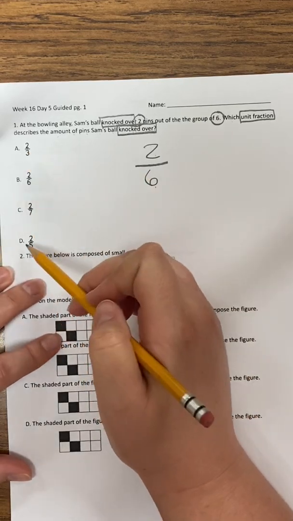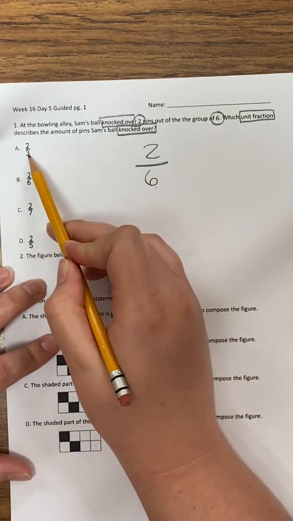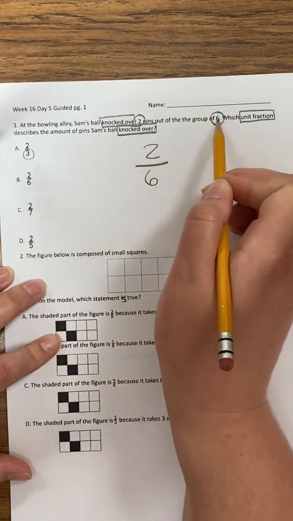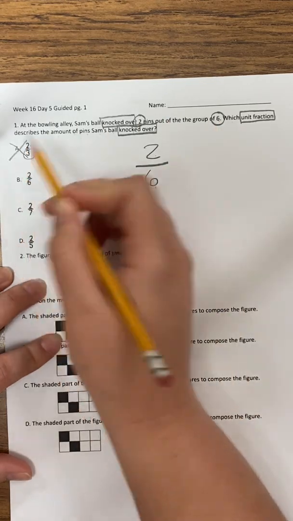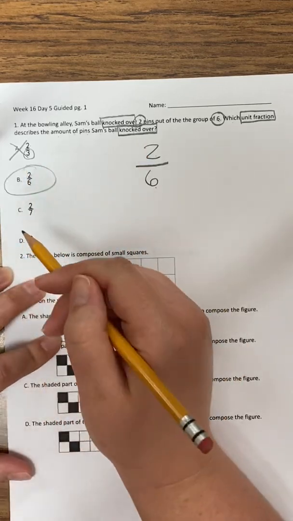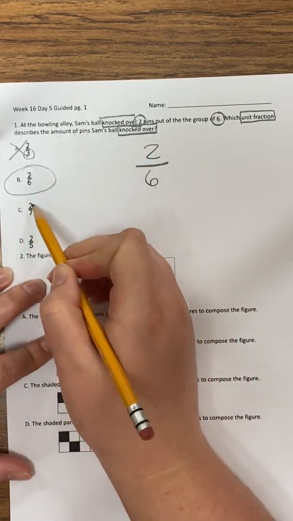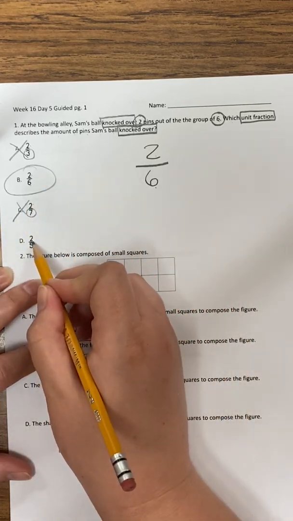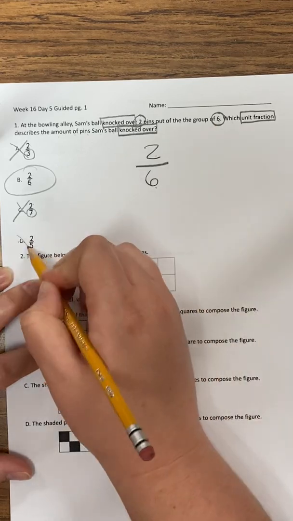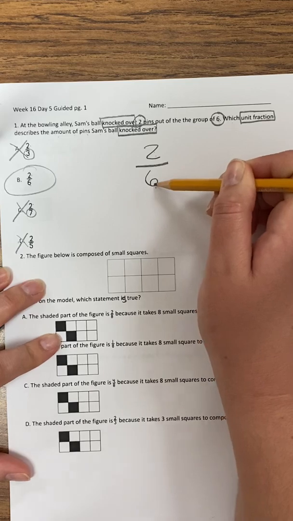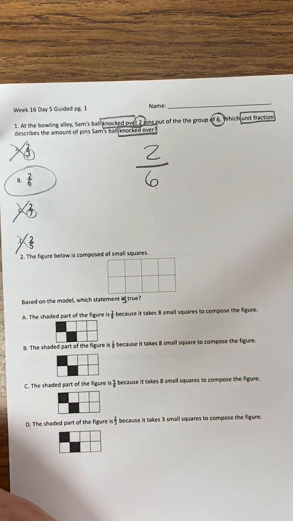So let's double check our answers here. A, 2/3. Nope, because there wasn't a total of 3 pins, there was a total of 6, so that's a no. B, 2/6. There's our answer. But let's just double check always to be sure. C, it says 2/7. There was no 7. Makes no sense. D, 5. There was no 5. There were 6 total. Always pay attention to the numbers on top and numbers on the bottom, boys and girls. Don't get tricked, okay? Read everything carefully.